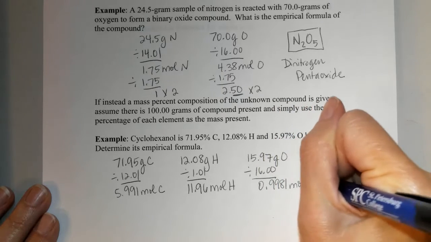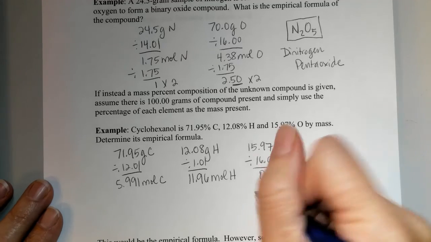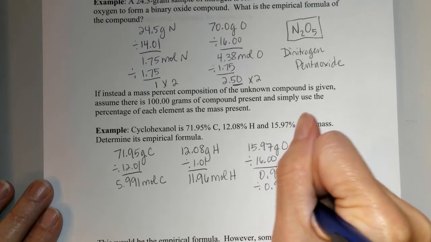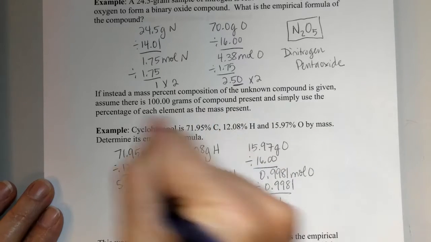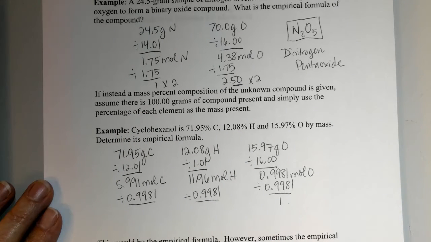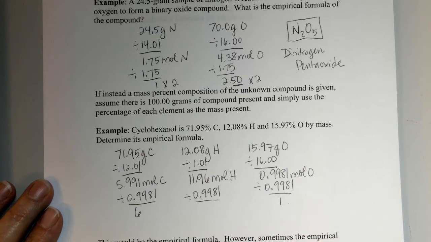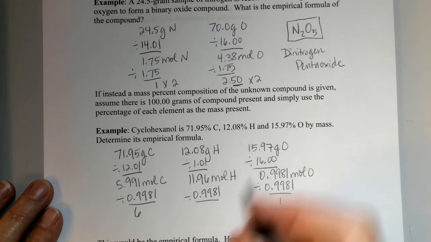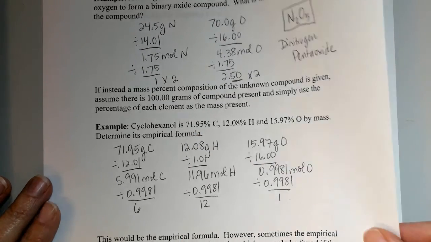0.9981 moles of oxygen. So at this point, to simplify, divide through by the smallest, which is the number of moles of oxygen. So oxygen will simplify and go to 1. And then let's do the other ones. So carbon, we're going to take 5.991 divided by 0.9981, and we get 6. 11.96 for the hydrogen divided by 0.9981, we get 12. Right? So we don't need a multiplier for this example. We got nice whole numbers.